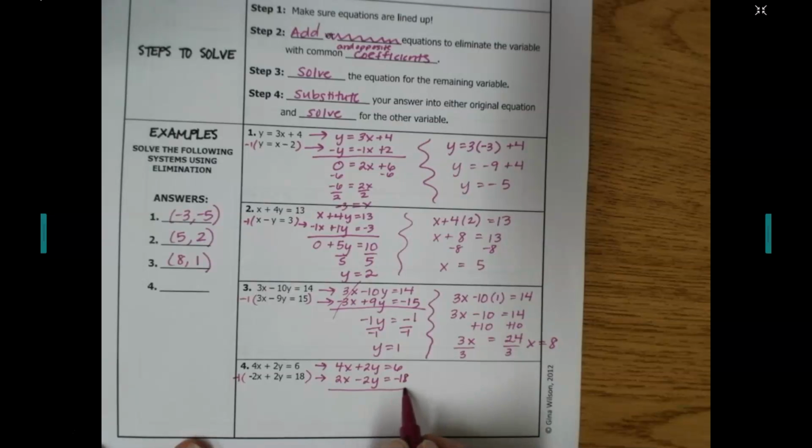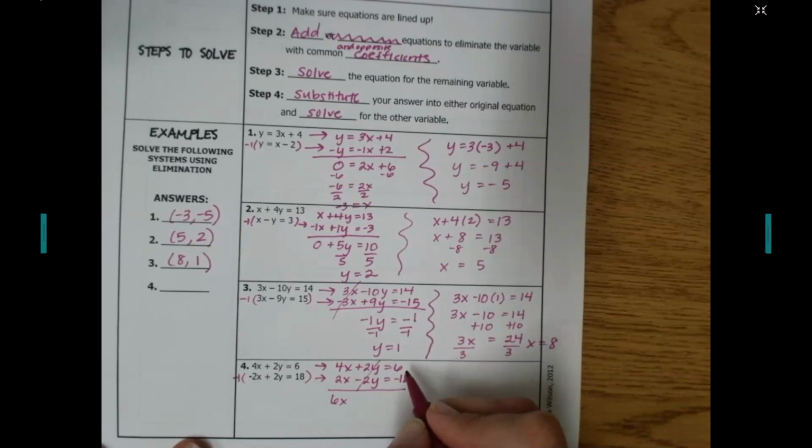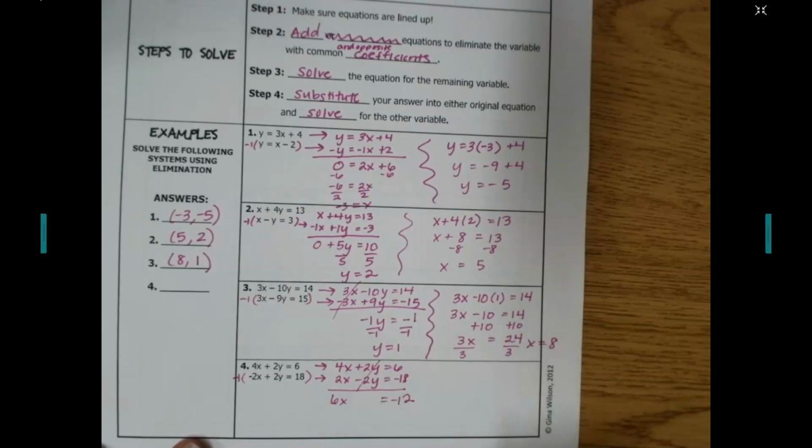Okay, will that make it cancel out for me? Sure will. If I add these together, 4x and 2x is 6x. Positive 2y, -2y cancels out. We're good. 6 plus -18 is -12. And I just need to divide by 6, and x equals negative 2.